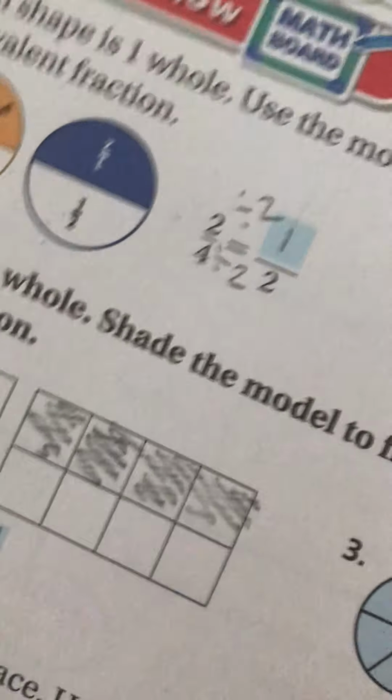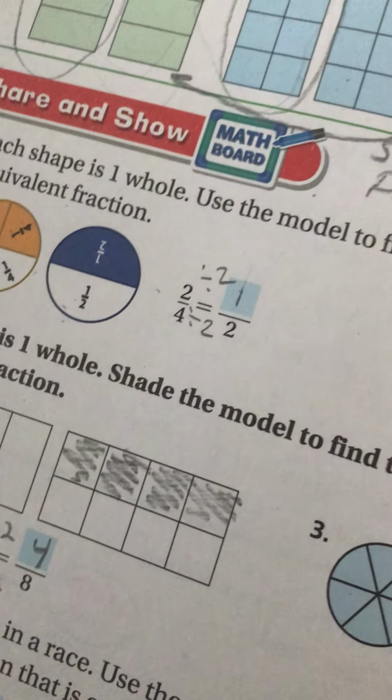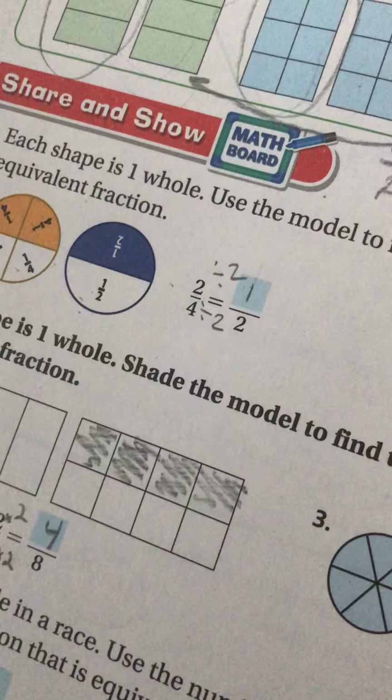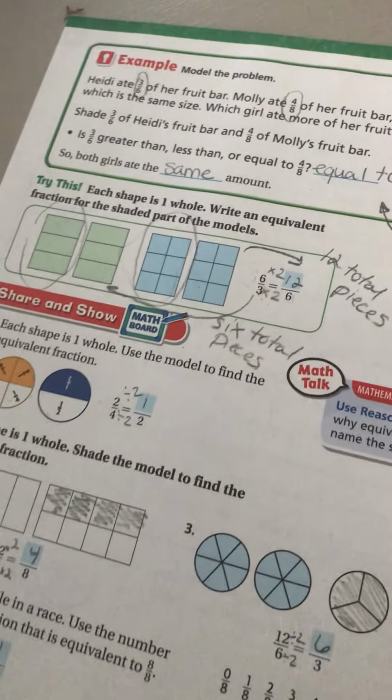Because when you get older, and when I do math, I always try to be real with you. When you get older, you're not going to be drawing out a ton of fraction strips, right? So, if you are baking 2 cakes and you're going to be splitting them up differently, you're not going to take out your fraction strips and your baking supplies, right?